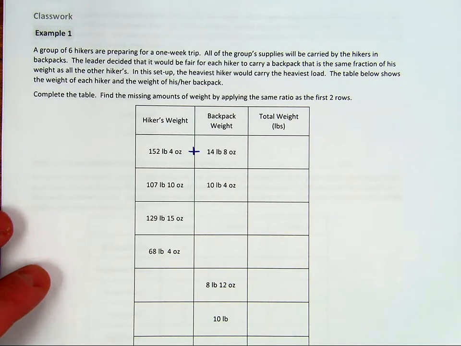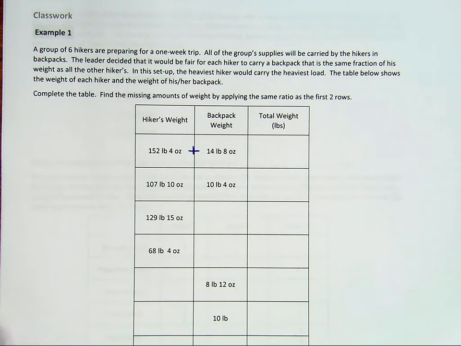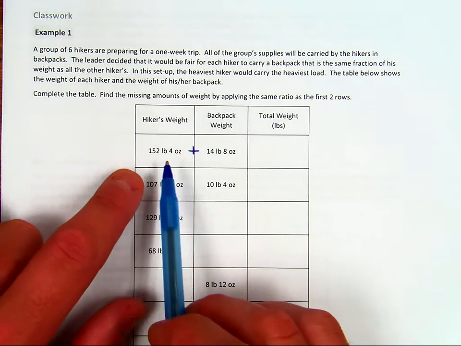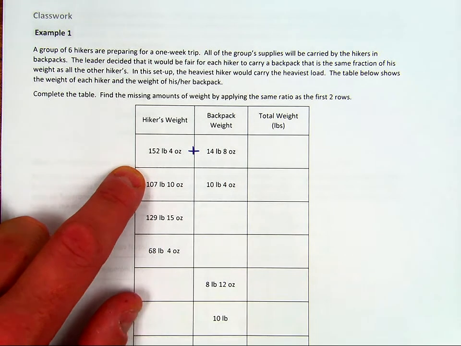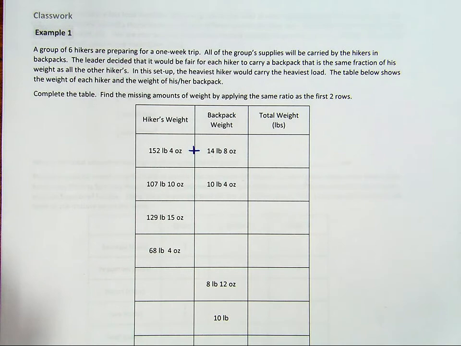Now, before we add these together, I'm going to use the phrase I've been using for the past month. Stop being robots. Because I already know what's going on. We got people typing in 152.4 plus 14.8. Oh, the answer is 167.2. It's the wrong answer.